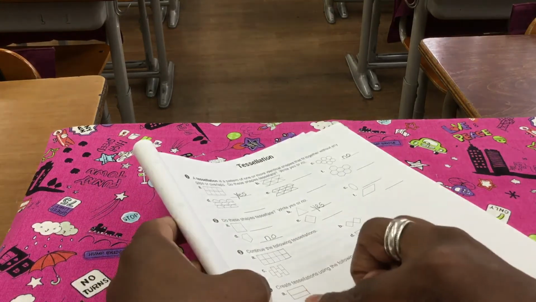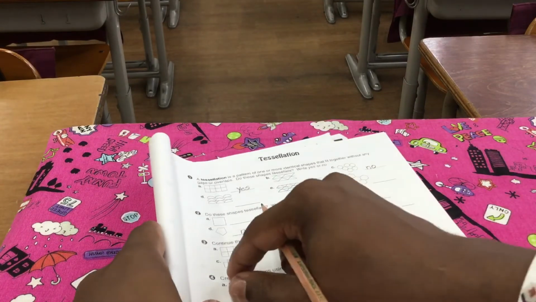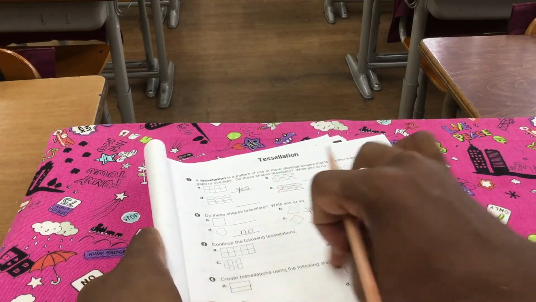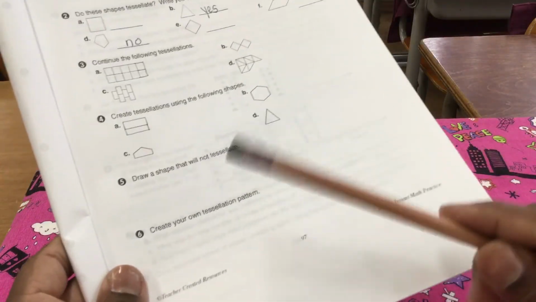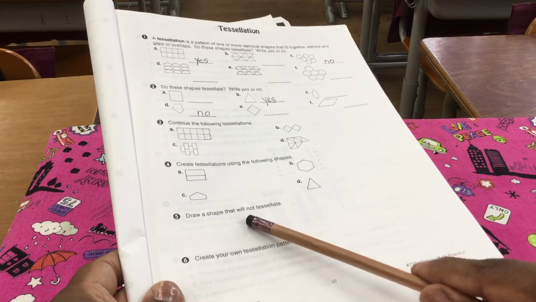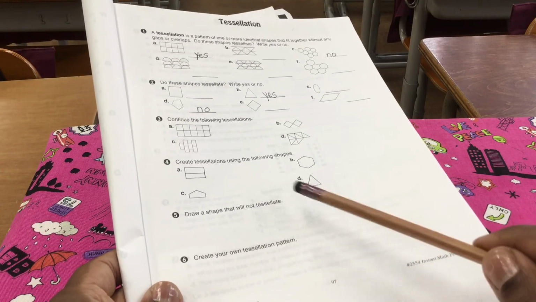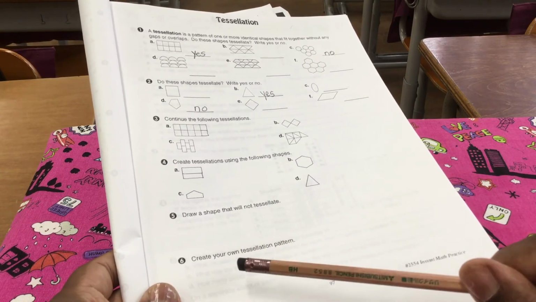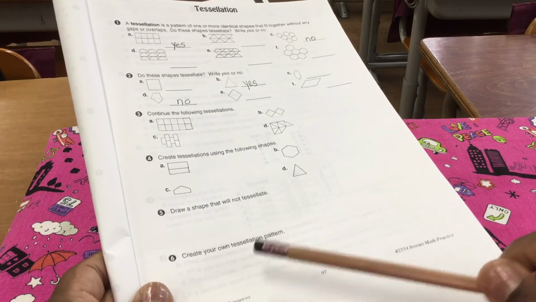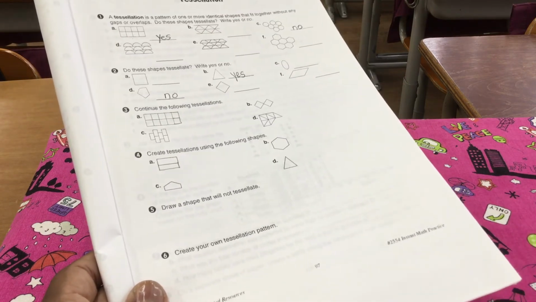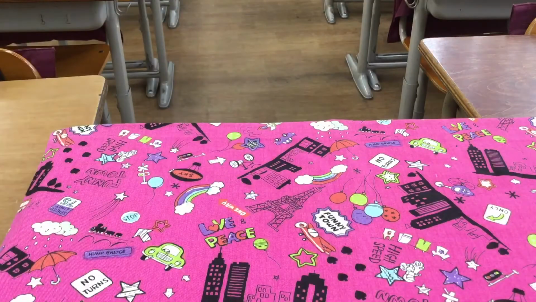This should be a little bit bigger, okay? You can do it across, you can go down and across. We'll see what the finished product looks like next week. For part 5, it says to draw a shape that will not tessellate. And for number 6, it says to create your own tessellation pattern. And that's it for these activities.